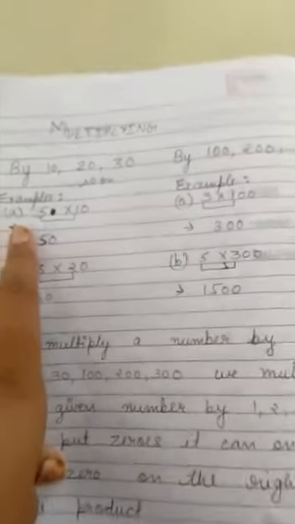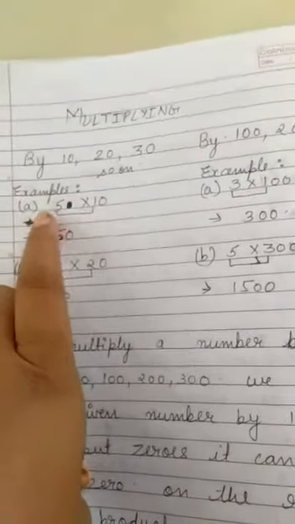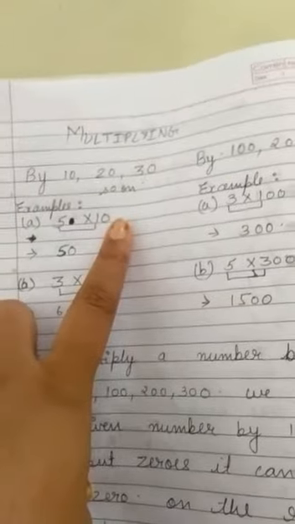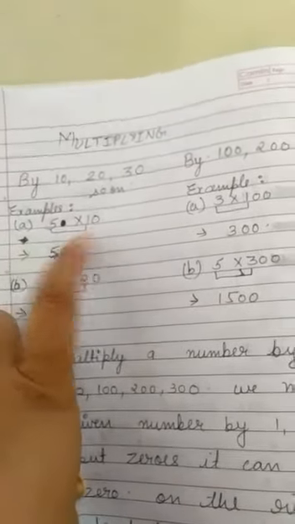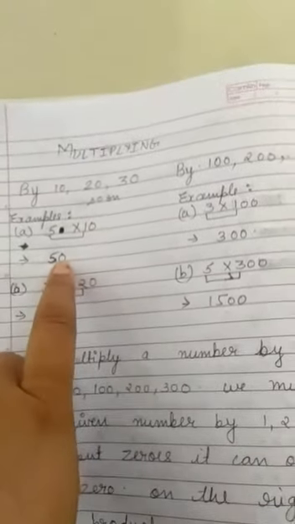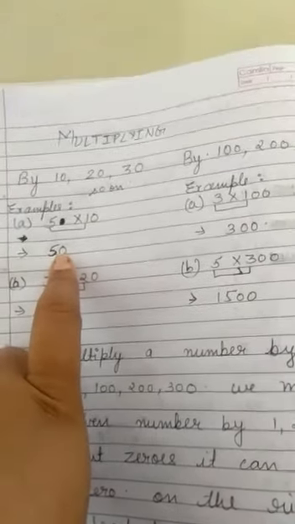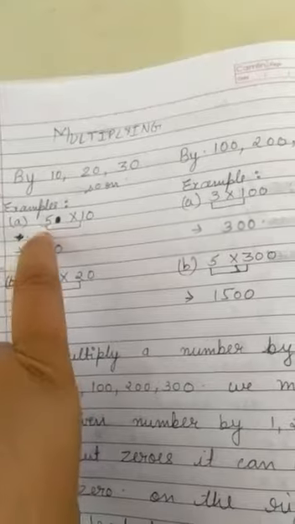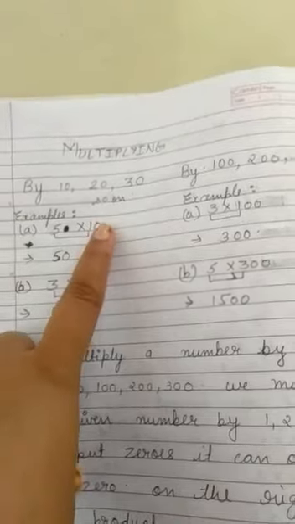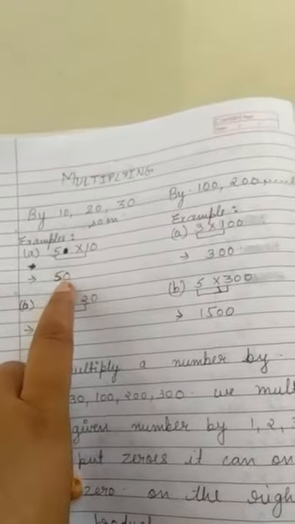How to solve these questions? You are given 5 into 10. 5 multiplied by 10. So what will you do? 5 ones are 5. Just write it down and put the 0 next to this answer, next to the product. Any digit you multiply, if the zeros are there, keep them aside. After multiplying the digits, just write the zeros near the product.